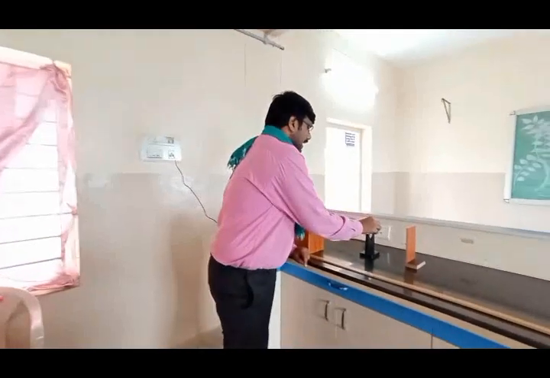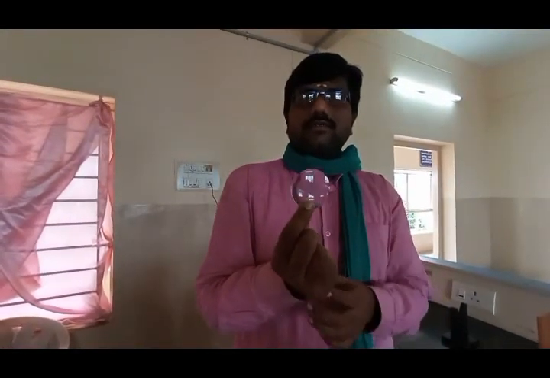So here a lens will be given to you. So this is a lens. How to identify whether it is convex or concave? By touching the lens itself, we can feel that the center portion of the lens will be thick and the edges will be thin in nature. So this kind of feeling will be provided for a convex lens.